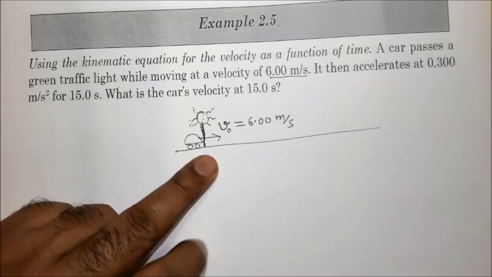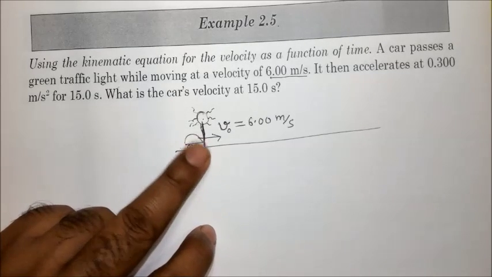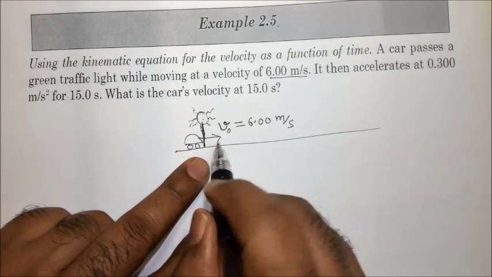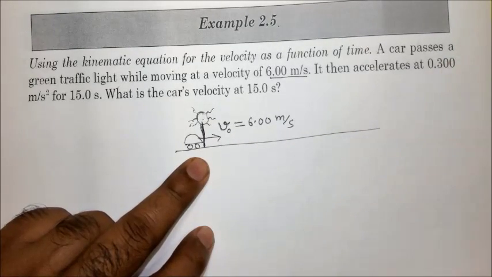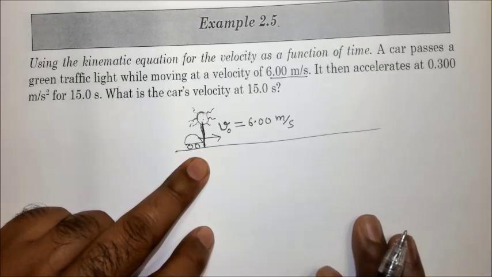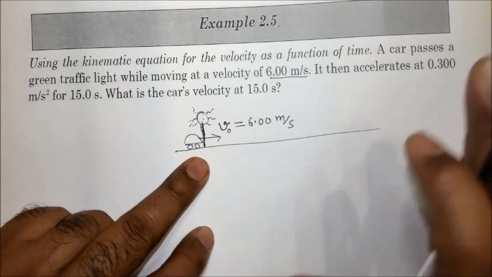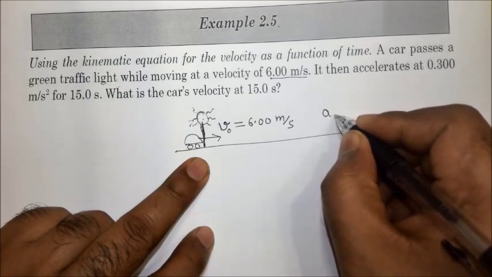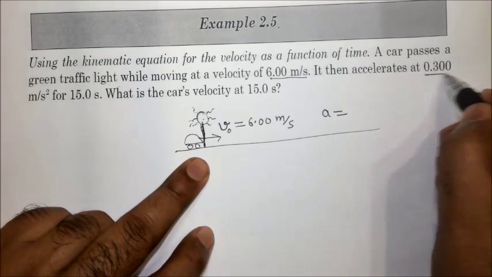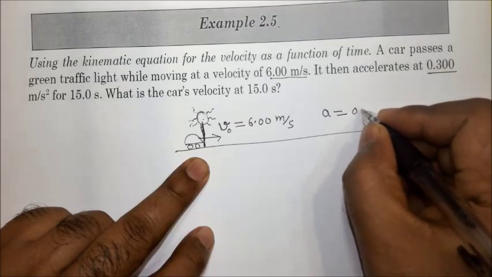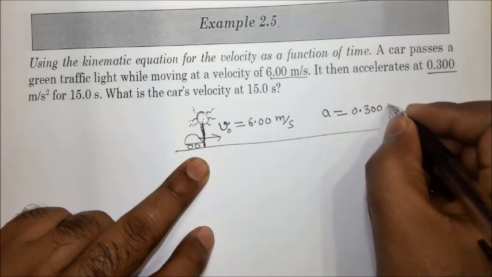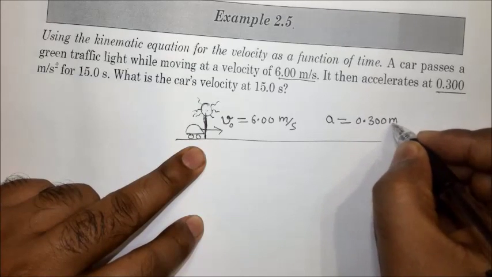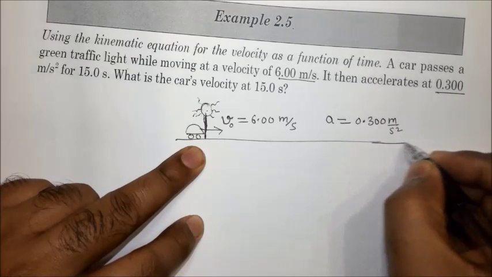Now from this point onward it accelerates. Somebody is accelerating, so when you accelerate, what happens? The velocity goes up and up and up. So somebody gives the acceleration. A is how much? 0.300 meter per second square.